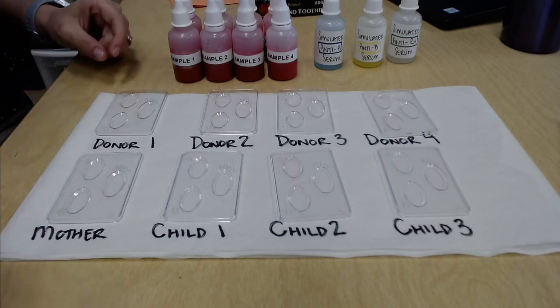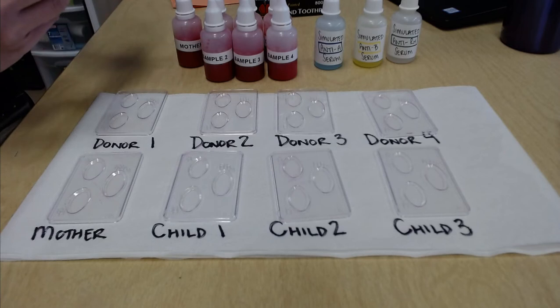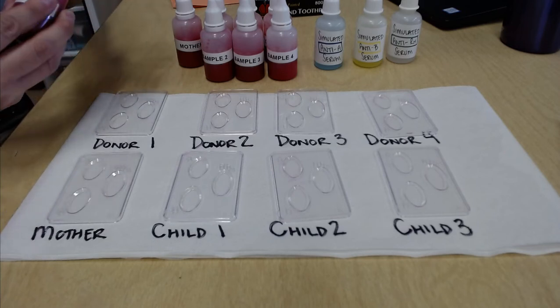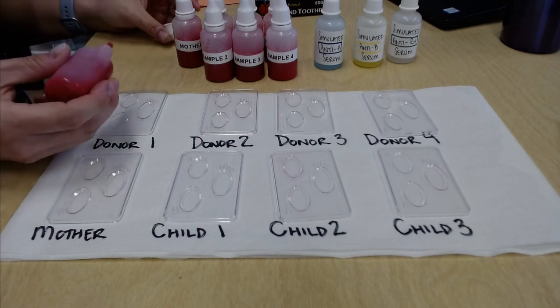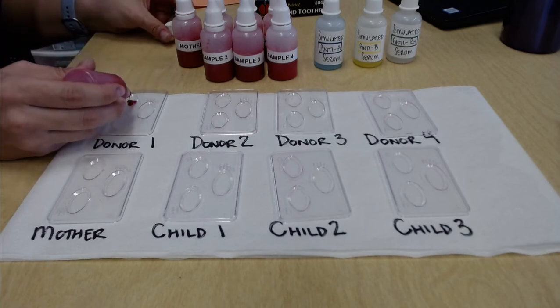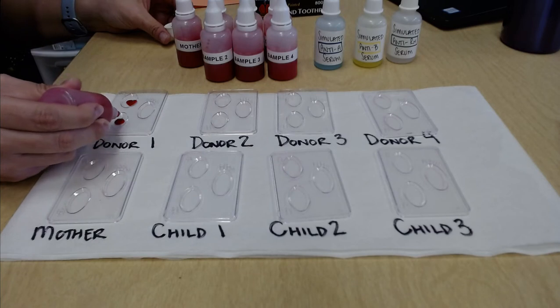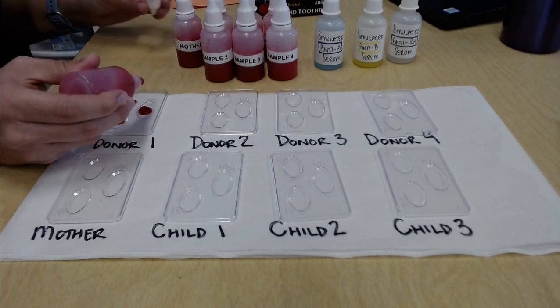Okay. So we have 4 samples, and we will be testing each for blood typing and then determining the compatibility to donating to Mr. Walker. So we are going to do 2 drops of sample 1 in each slide well.